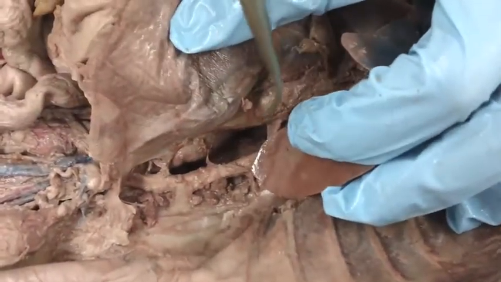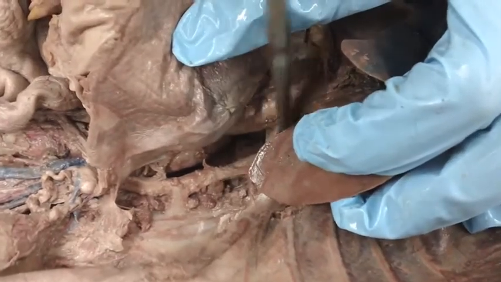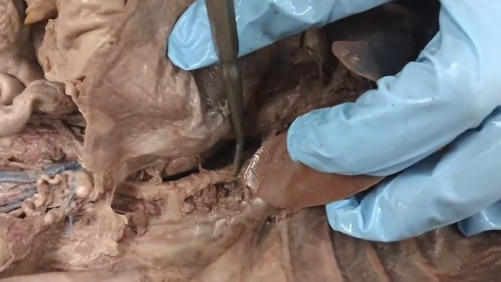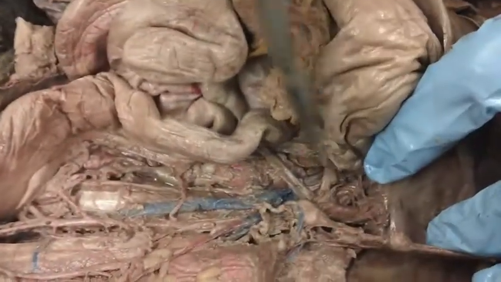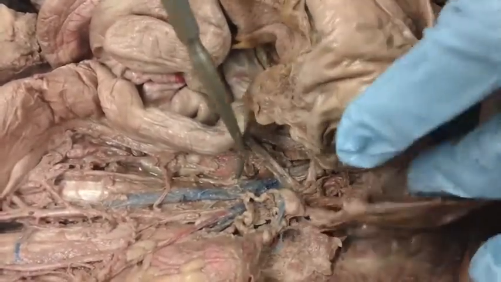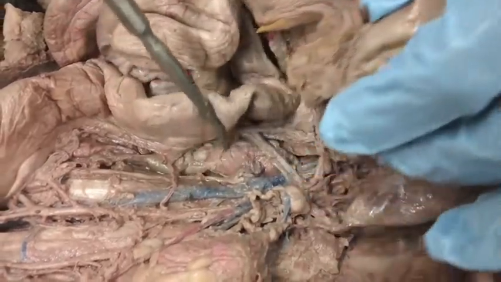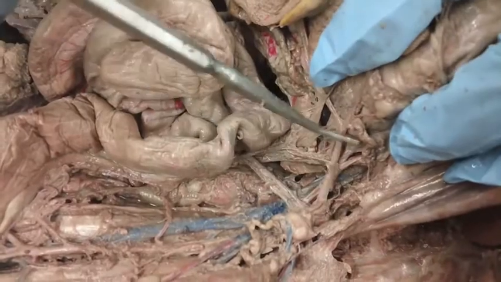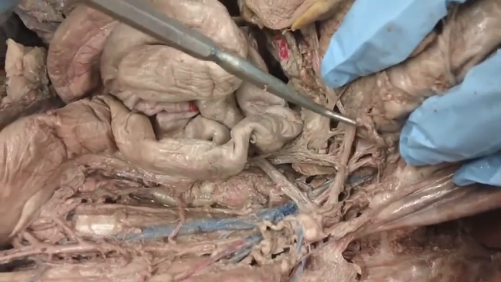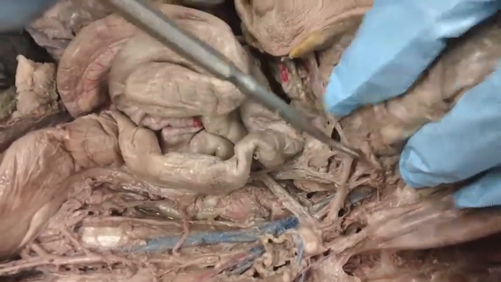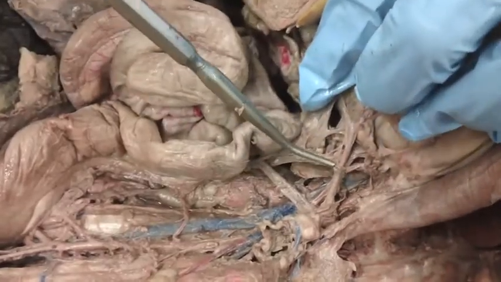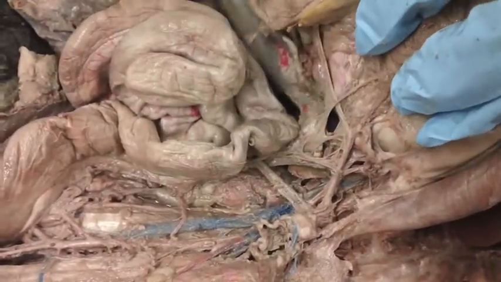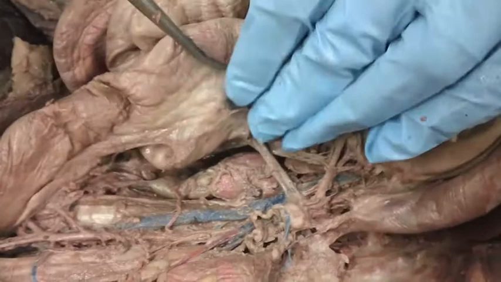Superior to the diaphragm would be the thoracic aorta. We can just keep following that down. Once we pass the diaphragm, it's going to be known as the abdominal aorta. The first branch we have is going to be the celiac artery, which goes into the hepatic, gastric, and splenic arteries, which are kind of difficult to see on here, or at least I can't identify them.